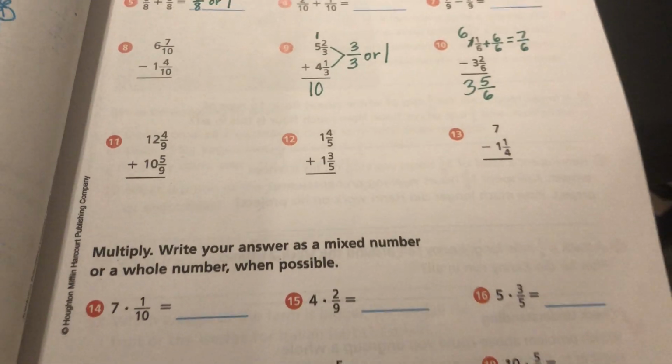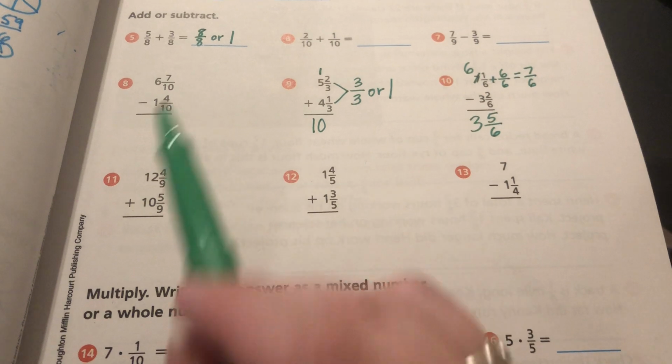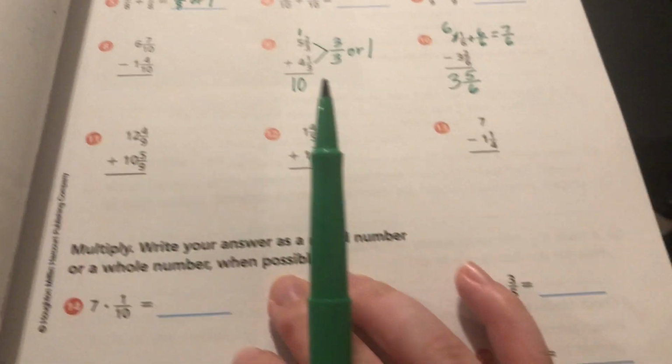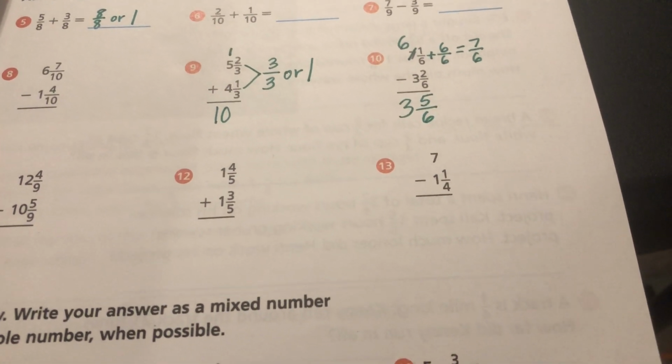I would like you to solve the rest. I just solved 2 with you. I want you to do 8, 11, 12, and 13. 13 is a little tricky. Just remember, you're going to have to borrow there, okay?